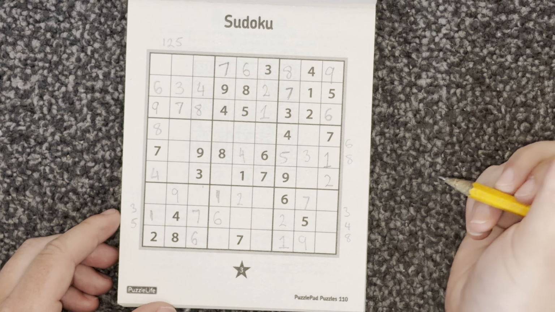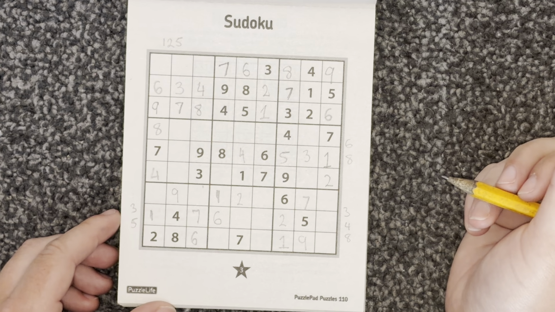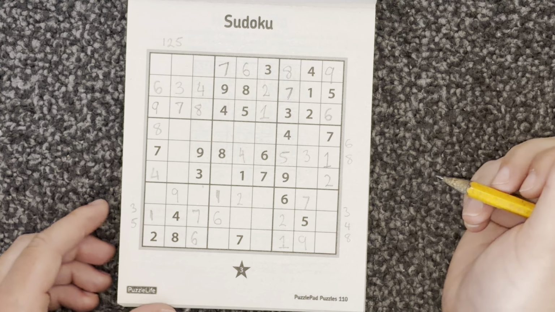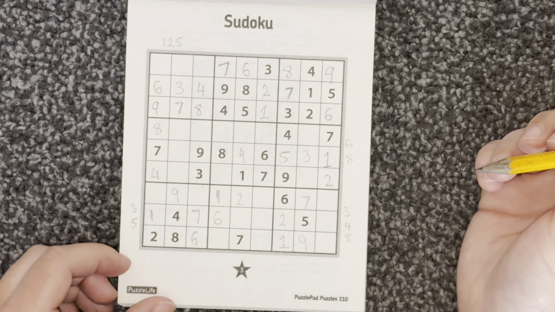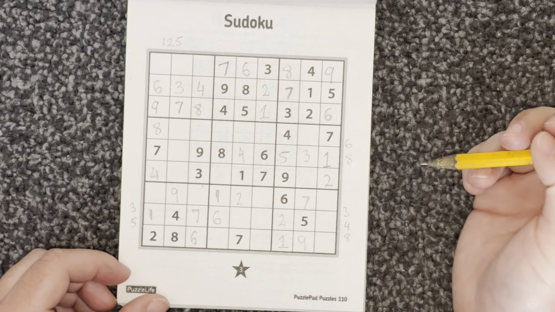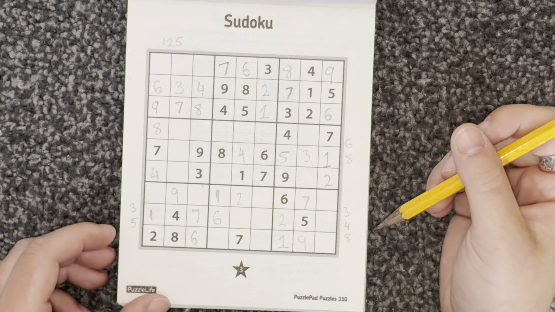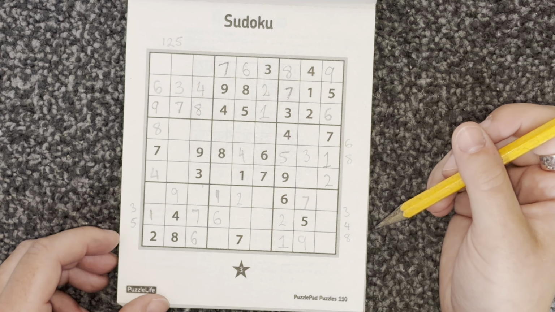6 and 7 we already have. 8 now, and then 9 we can't get yet. Okay, that's alright, we got a couple of numbers there. And here we still need 3, 4, and 8. Okay, that's fine.